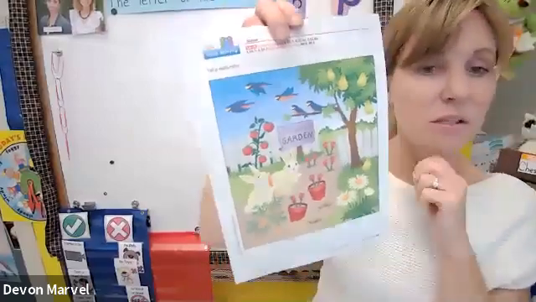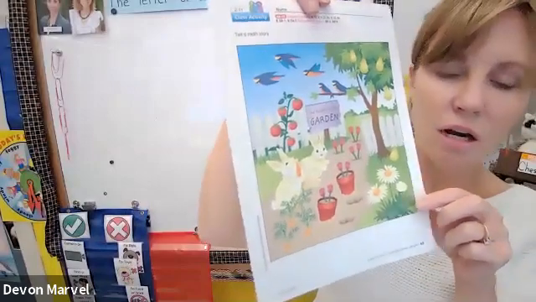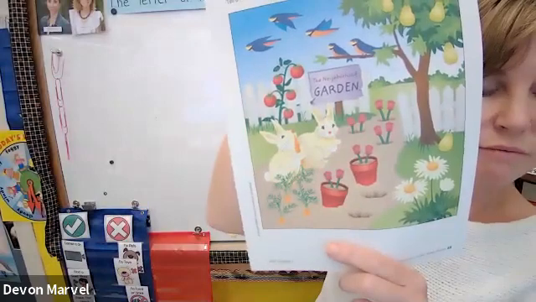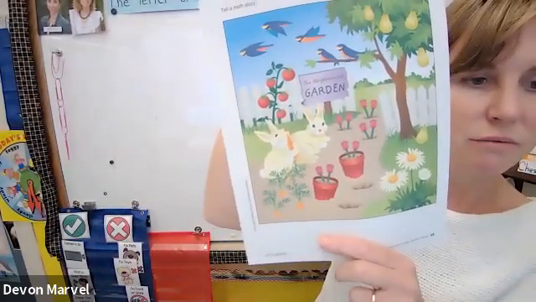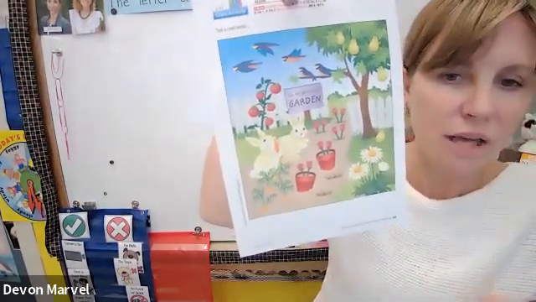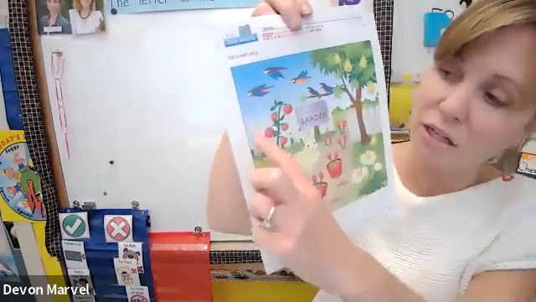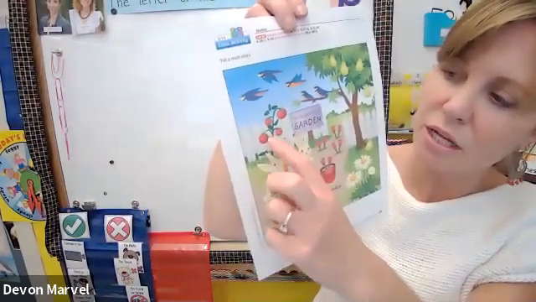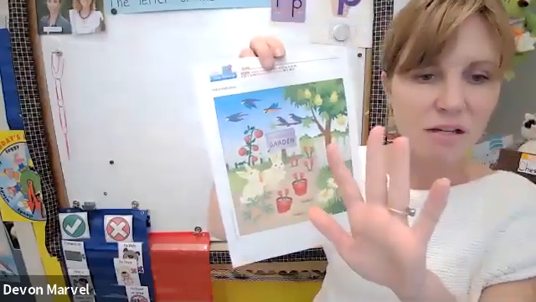So here's my math story for the tomatoes. There are 2 big tomatoes and there are 3 small tomatoes. Here's my question. How many tomatoes are there all together on the vine? Well, got to count it up. Let's see how many all together. 1, 2, 3, 4, 5. 5, hey, just like the pears.